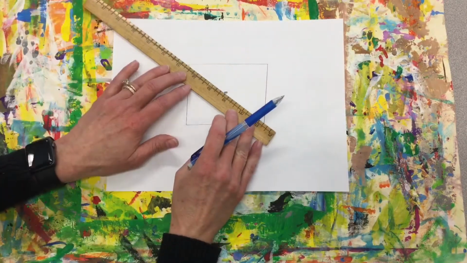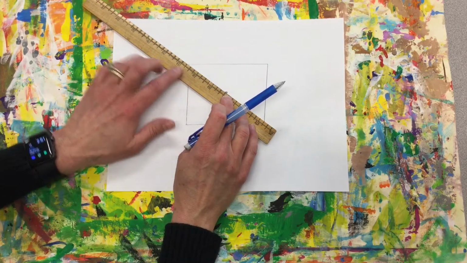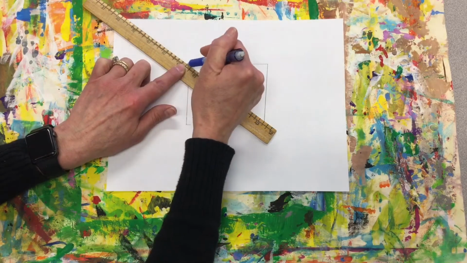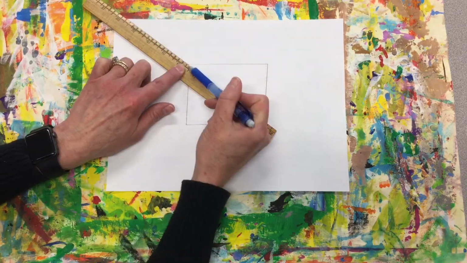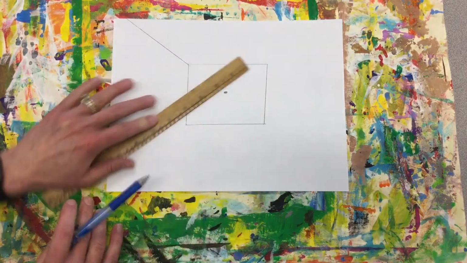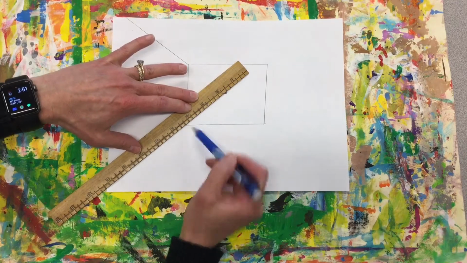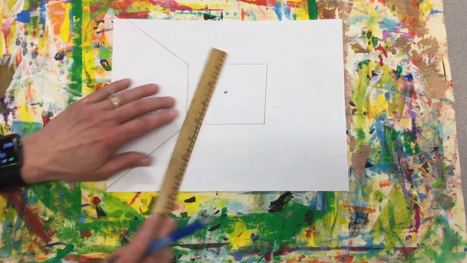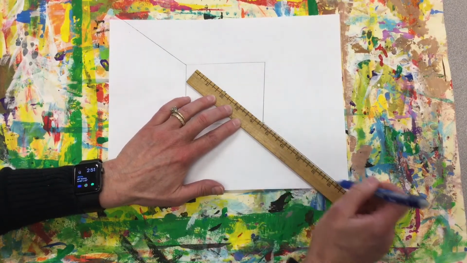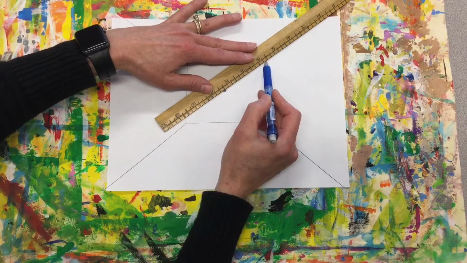I'm going to place my ruler or straight edge on my vanishing point dot that's in the center of my rectangle, and then I'm going to line this up with the corner of my rectangle. Draw a line from the corner of your rectangle to the edge of your paper. Notice it does not go to the corner. So lining up from the vanishing point to the corner of your rectangle, draw it to the edge. Vanishing point to the corner, draw it to the edge. Last corner, vanishing point, lined up with the corner.